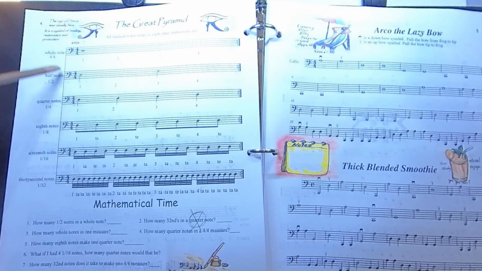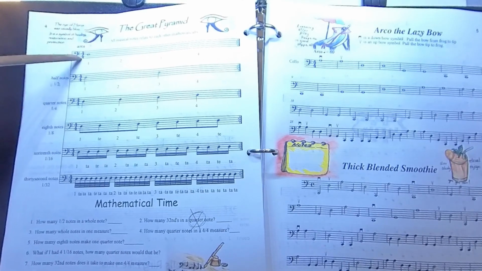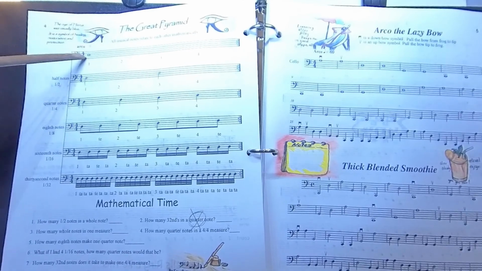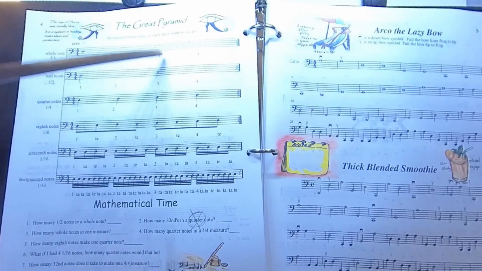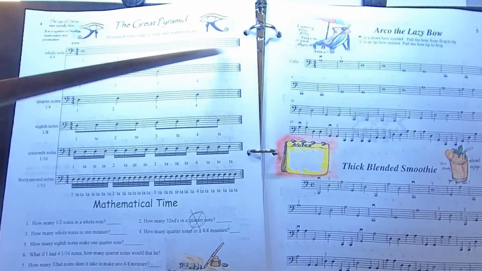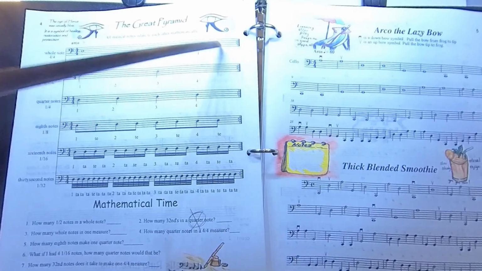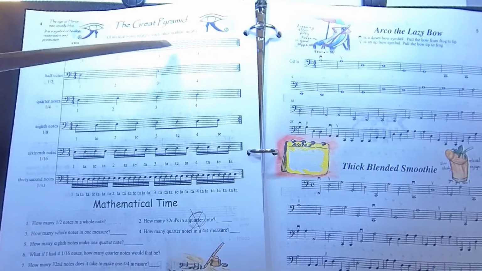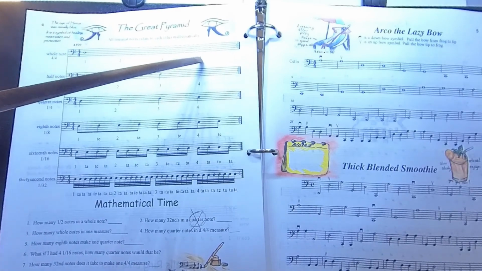If we go up one more line, we have an open circle with no stem on it. The open circle with no stem is called a whole note. And a whole note holds out for 4 counts. Very long if you're going slow, and not so long if you're going fast. It depends upon how fast your rhythm or beat is, but you want to hold it for 4 counts.